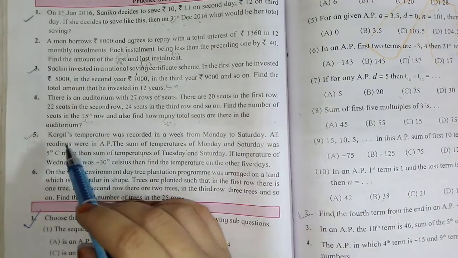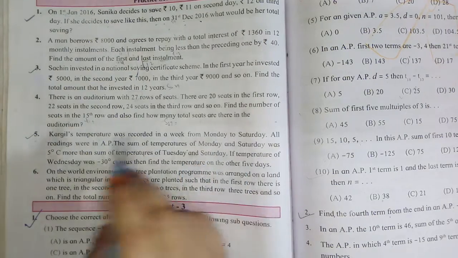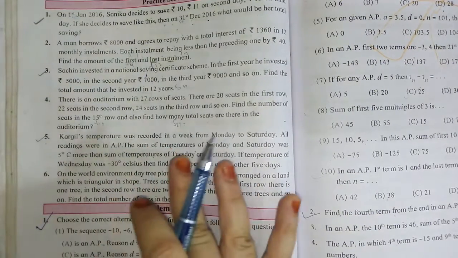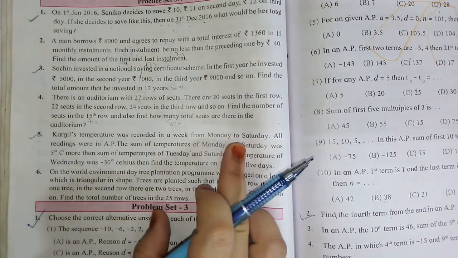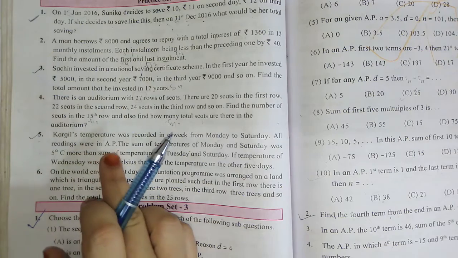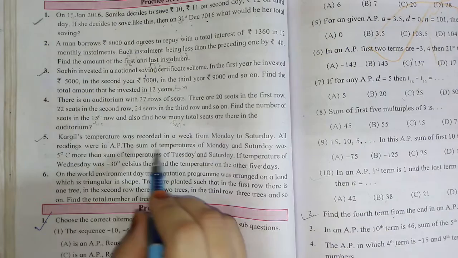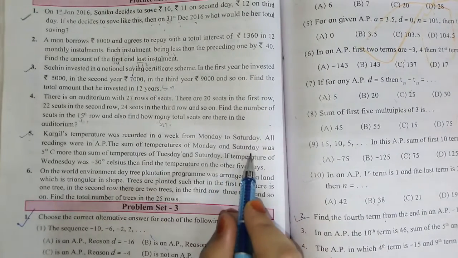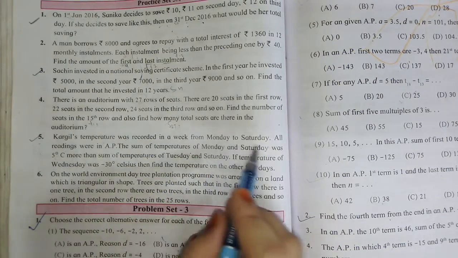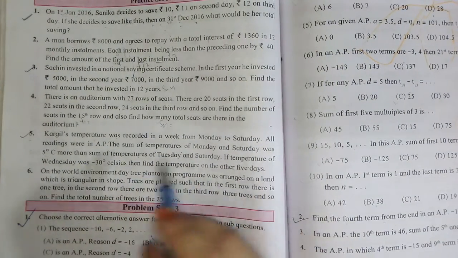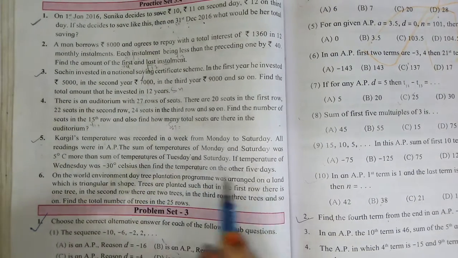Now question number 5 is: Kargil's temperature was recorded in a week from Monday to Saturday. Kargil is a region, and its temperature was recorded from Monday to Saturday. All readings were in AP, that means their common difference will be the same, that is D will be constant. The sum of temperature of Monday and Saturday was 5 degrees Celsius more than the sum of temperature of Tuesday and Saturday. So it will be our condition 1. And if the temperature of Wednesday was minus 30 degrees Celsius, then find the temperature on the other 5 days.